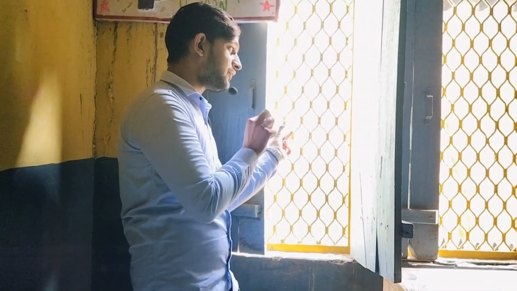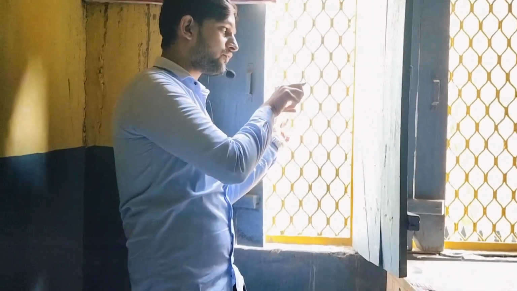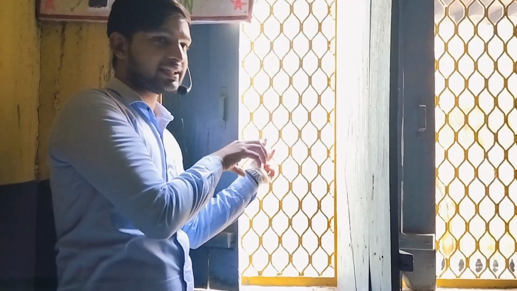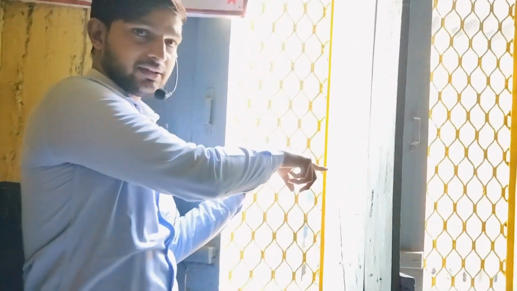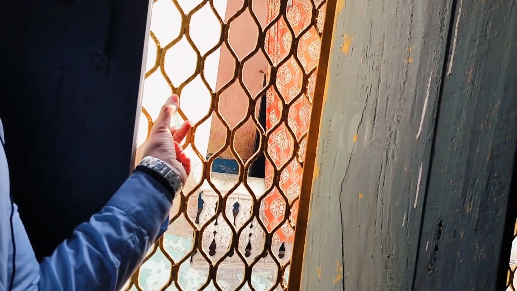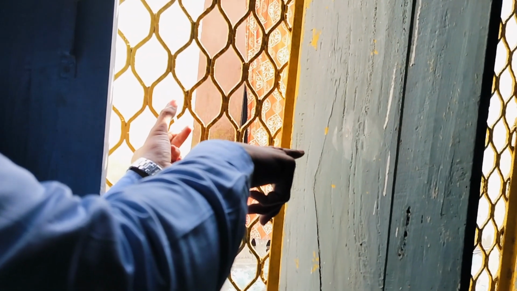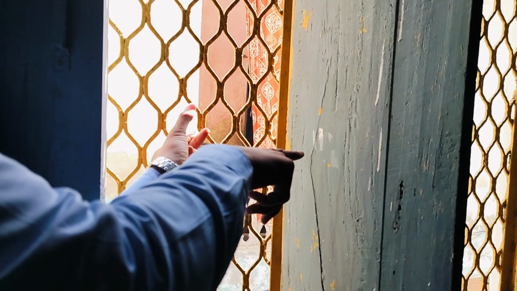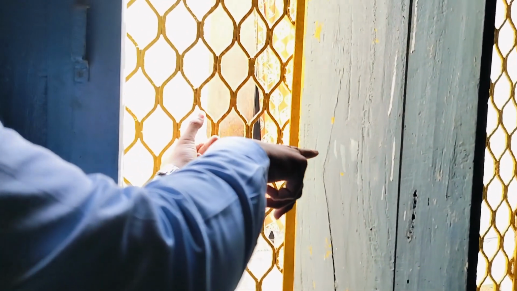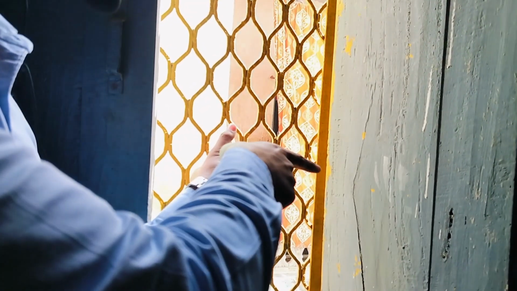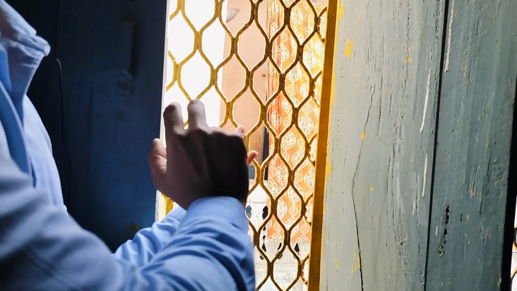I have to see at which point the correct image of the grill will be on the screen. Please focus here on the window. So you can see, at this point the correct image is formed. Now we will measure the distance of the lens from the screen and we will get our focal length.